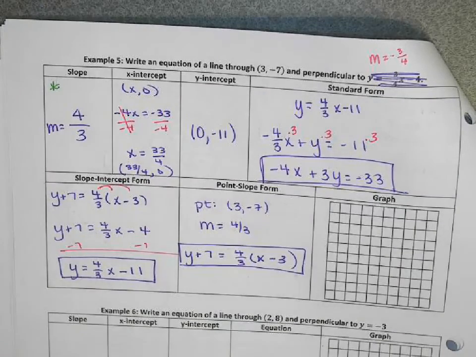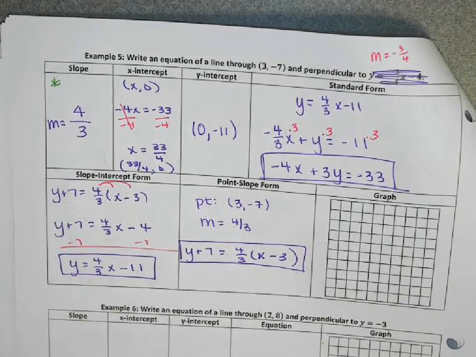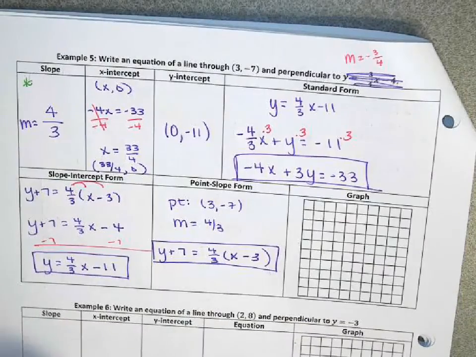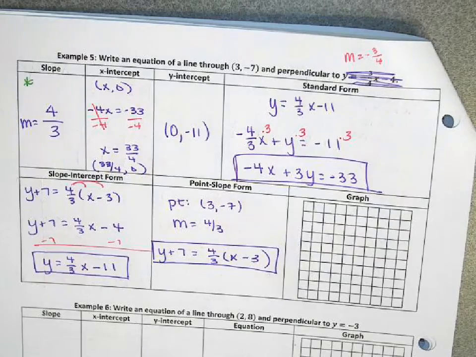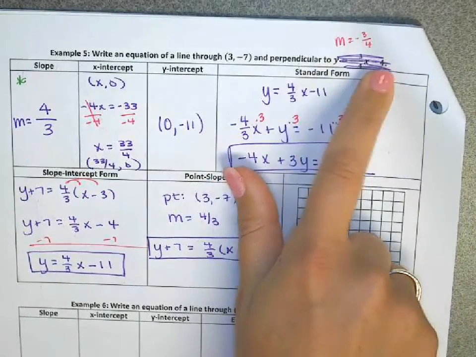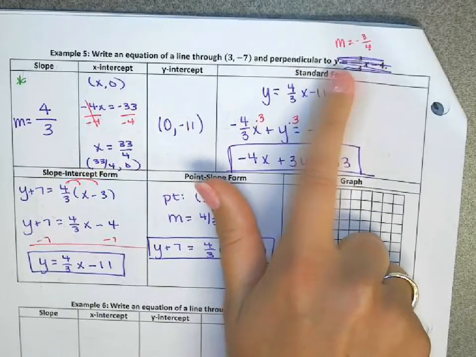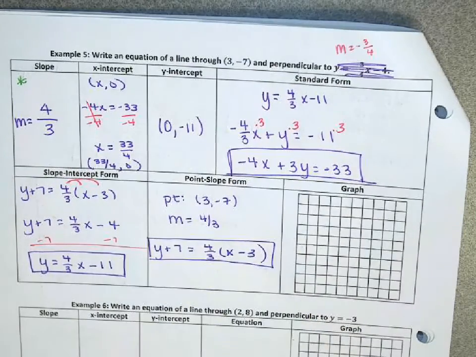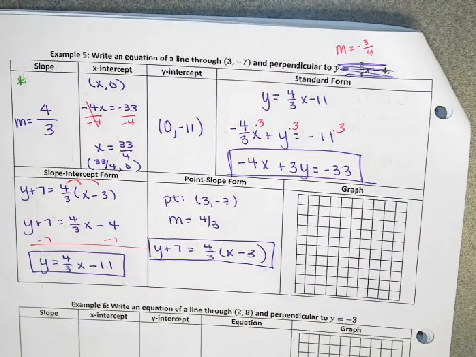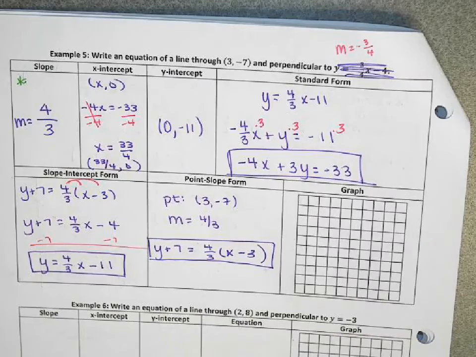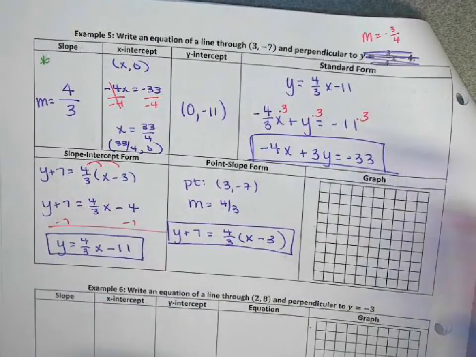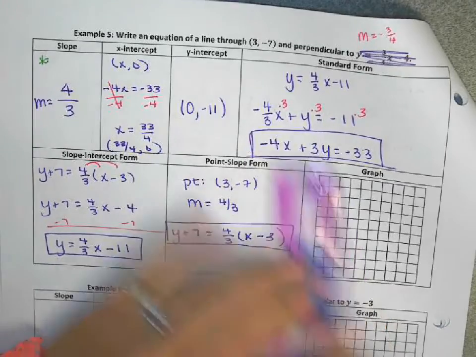So next we have the graph. So when you go to do this graph, you can graph it from any of the equations. You could graph it by using this original one and then plotting that point and changing the slope like what we did with the parallel. But it doesn't really matter. So let's make sure negative 11 is on our y. They give us (3, negative 7).